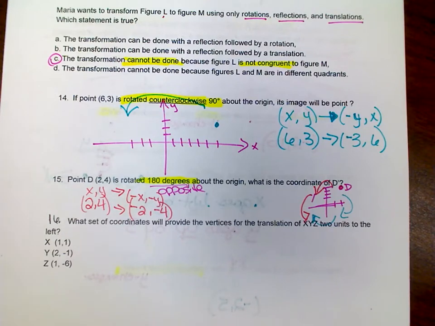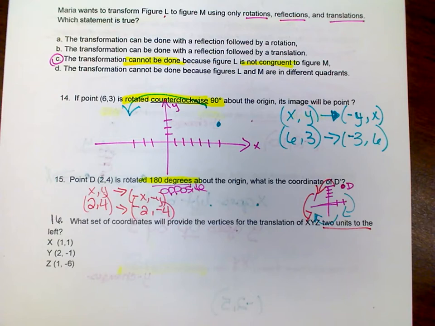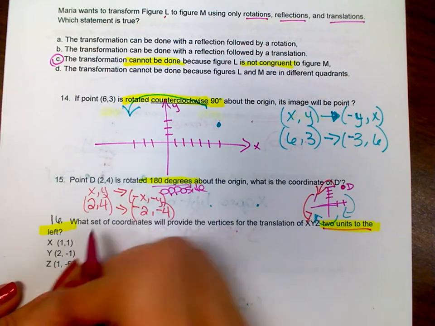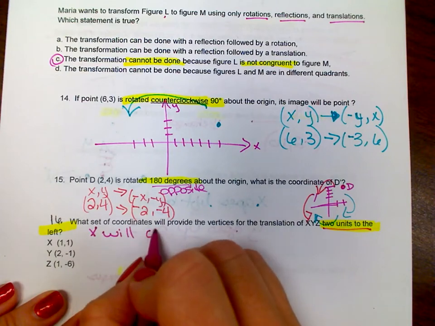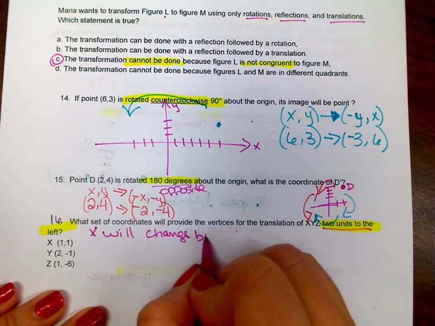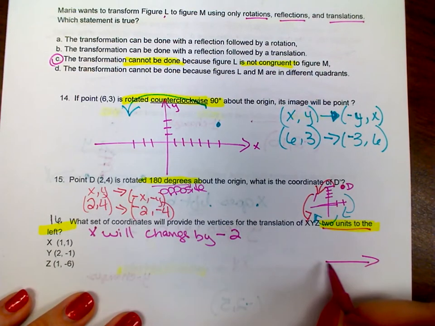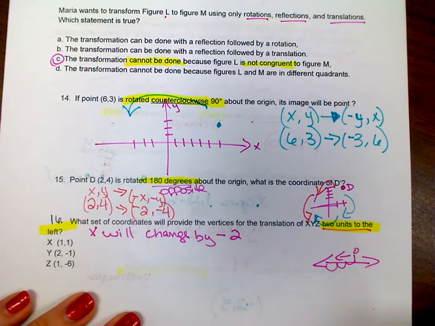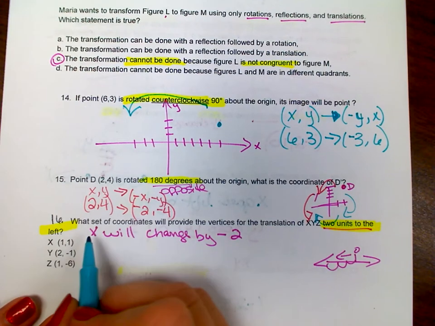Okay, 16. What set of coordinates will provide the vertices for a translation of x, y, z 2 units to the left? So we're going to take these and do it 2 units to the left. Okay, so your x will change by subtracting 2. 2 units to the left. Here's your number line, and we go left. Okay, you're subtracting 2. So let's look at our points.